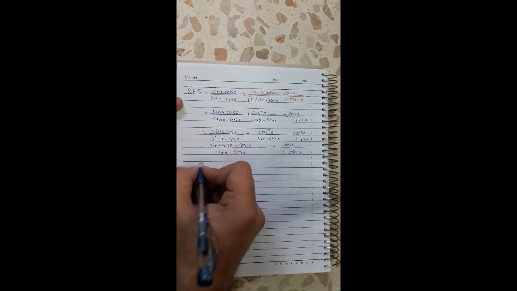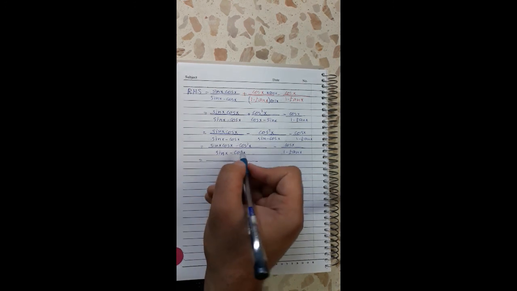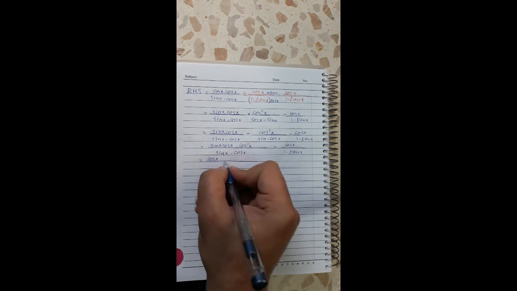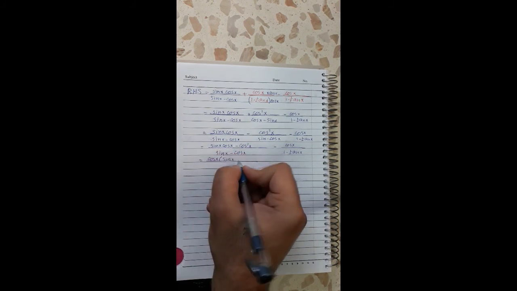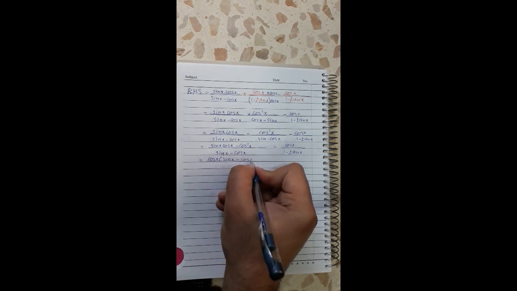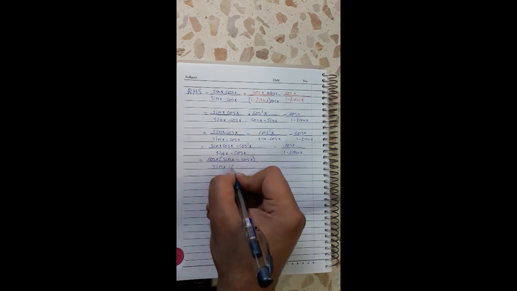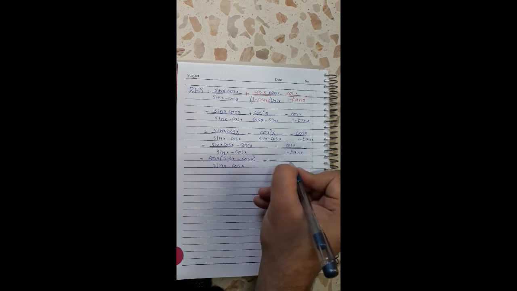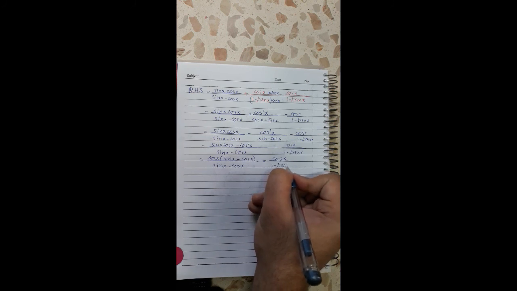Now look at this fraction. Take in the numerator the cosine as a common factor, cosine x. Now we have sine x minus cosine x to sine x minus cosine x, minus cosine x to 1 minus tan x.